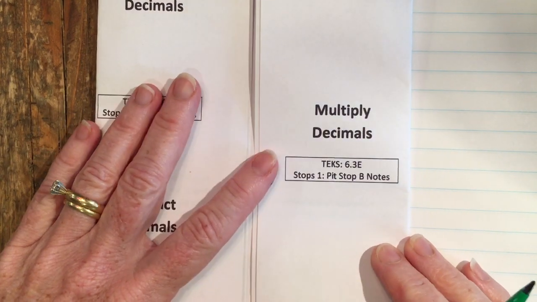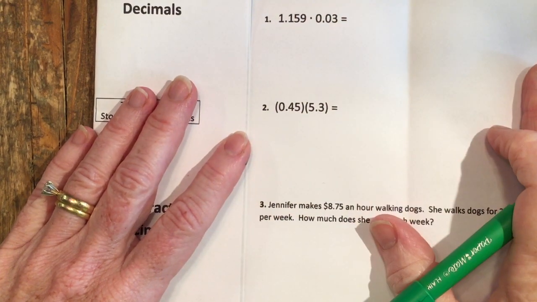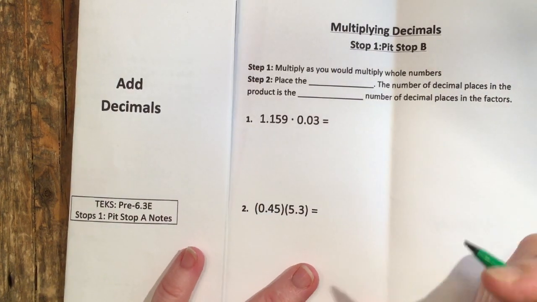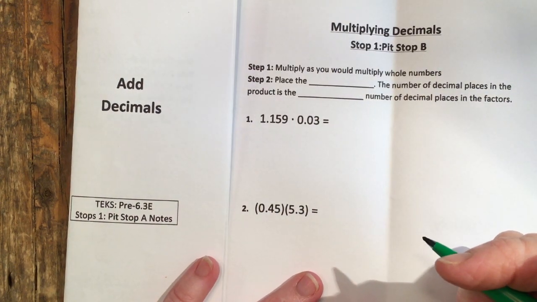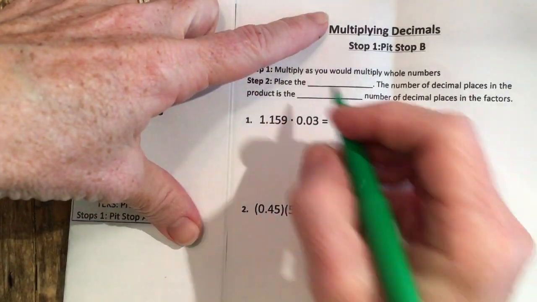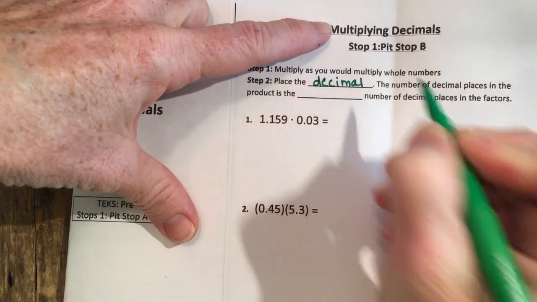So we're going to finish up this foldable by multiplying decimals. The first step when you multiply decimals is basically just to multiply them as you would a whole number. So we're really going to just ignore the decimal when we multiply until the very end. Then after we're done multiplying, we're going to place the decimal, and I'll show you how to do that when we get to the examples.